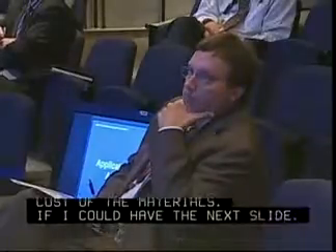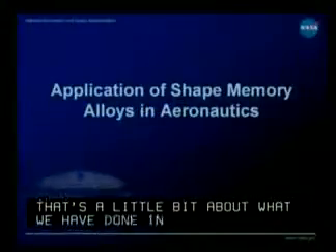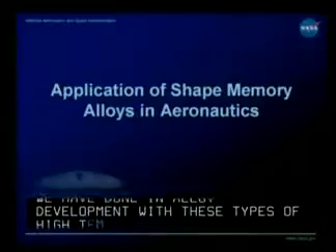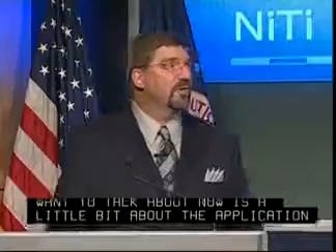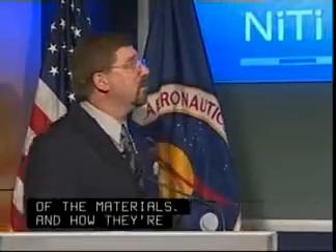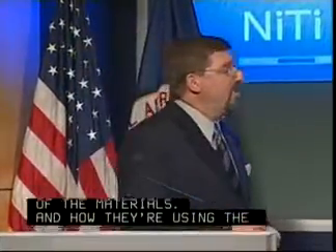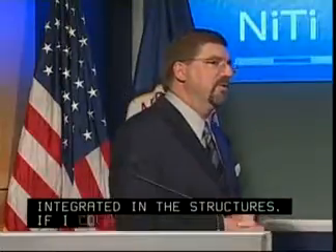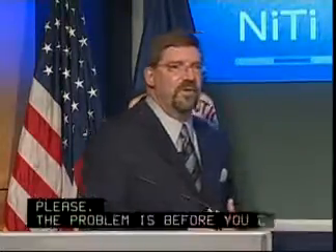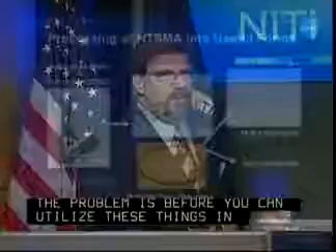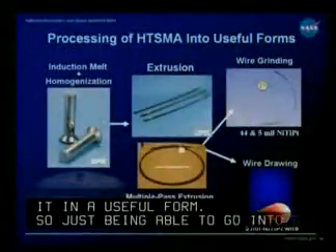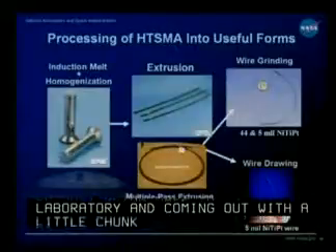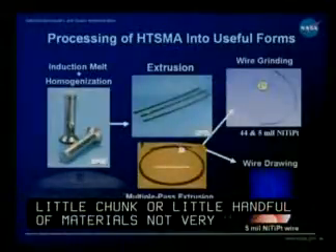That's a little bit about what we've done in alloy development with these types of high-temperature alloys. What I want to talk about now is a little bit about the application of the materials and how they're used and integrated into structures. If we could have the next slide, please. The problem is, before you can actually utilize these things in components, you have to be able to process it in a useful form. So just being able to go into the laboratory and coming out with a little chunk or a little handful of material is not very useful if you can't fabricate it into a form that you really want to use later on.